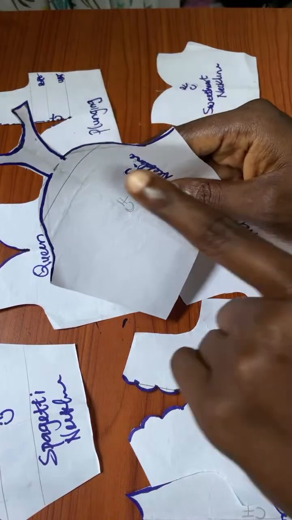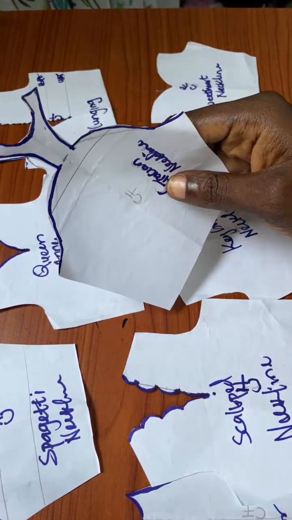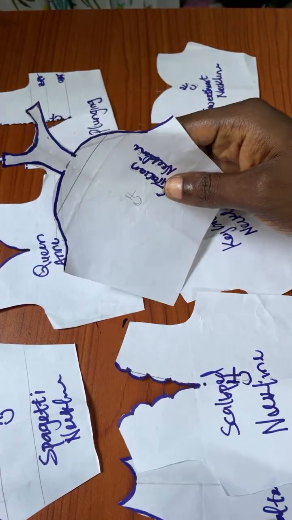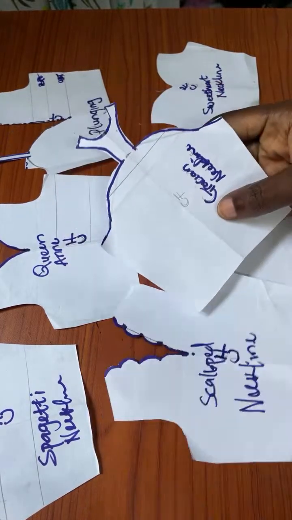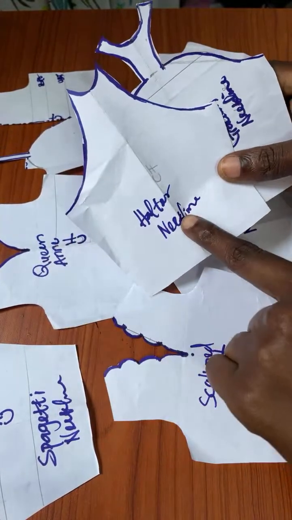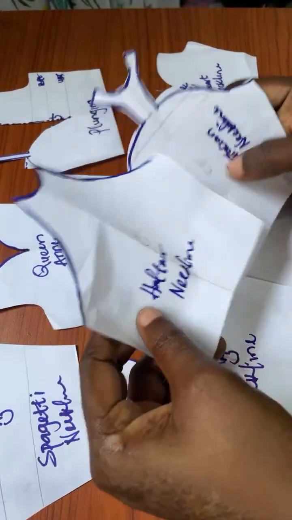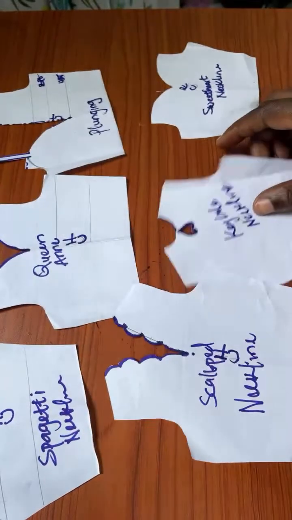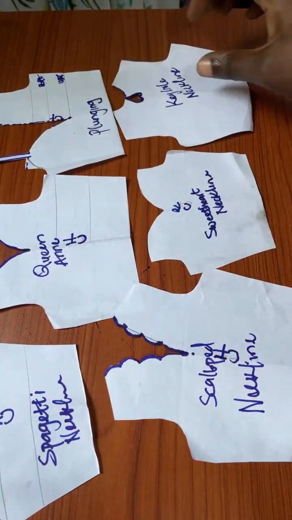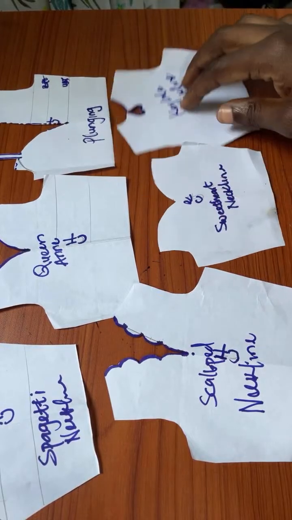Okay, I also showed us the Grecian neckline. I also showed us the similarity and differences between the Grecian neckline and the halter neckline. Okay, so this is about all the necklines that we have treated in today's live stream session.